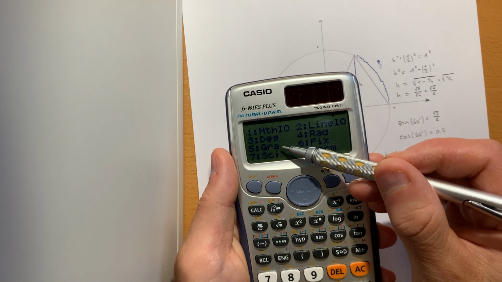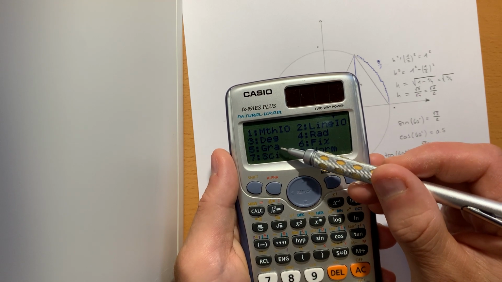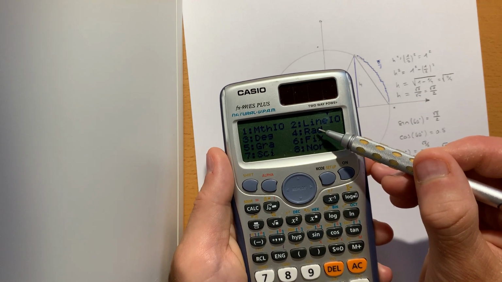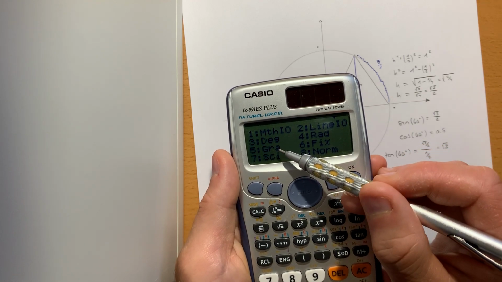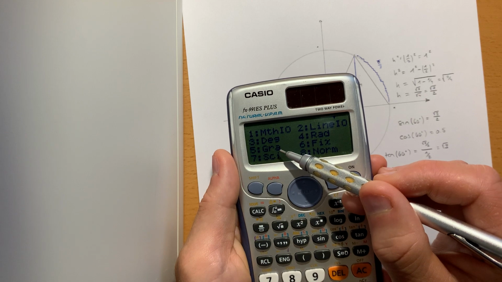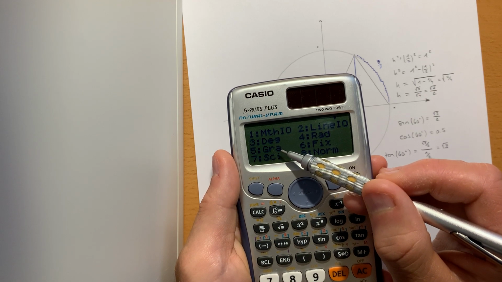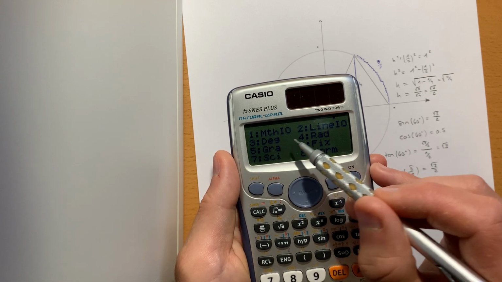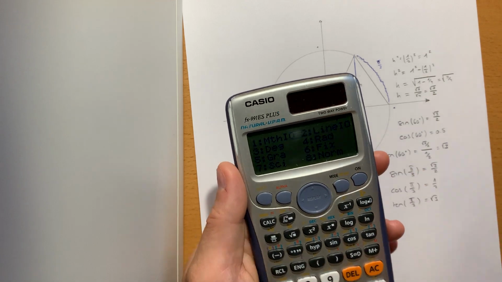So we never use this. You only need degree 3 or 4 radian measure. Never mistake it for grad, GRA. So please don't look at that. It's only degree measure and radian measure.